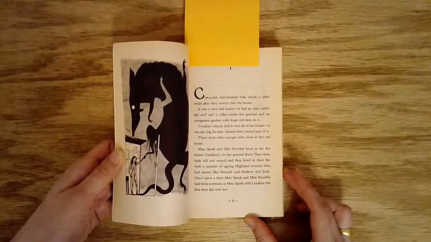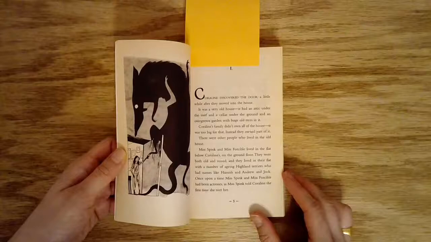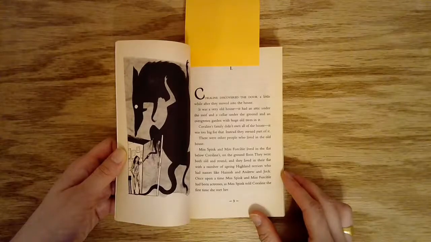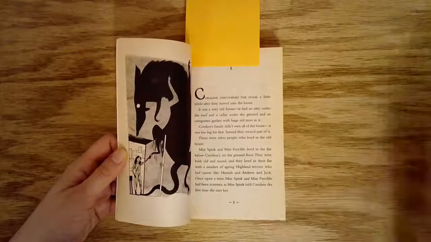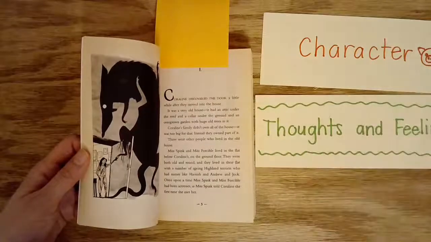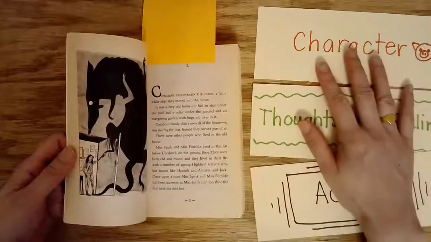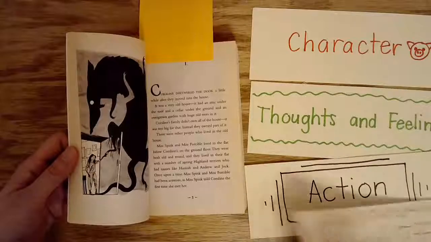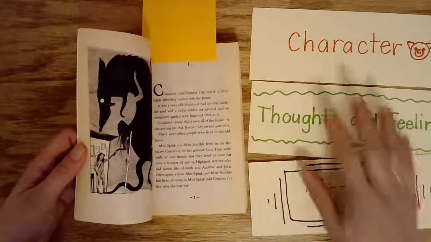Coraline discovered the door a little while after they moved into the house.